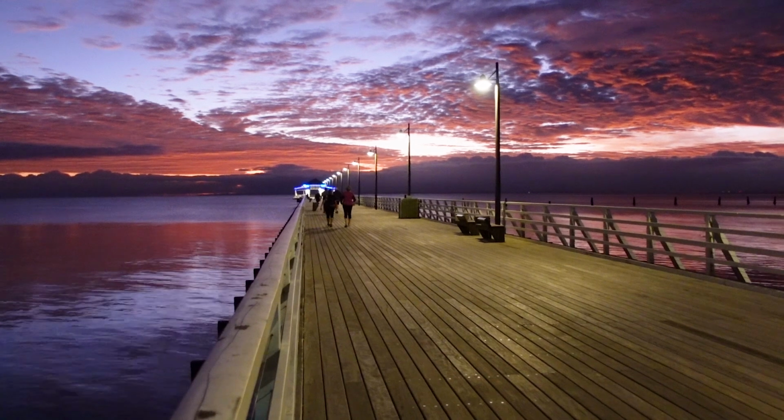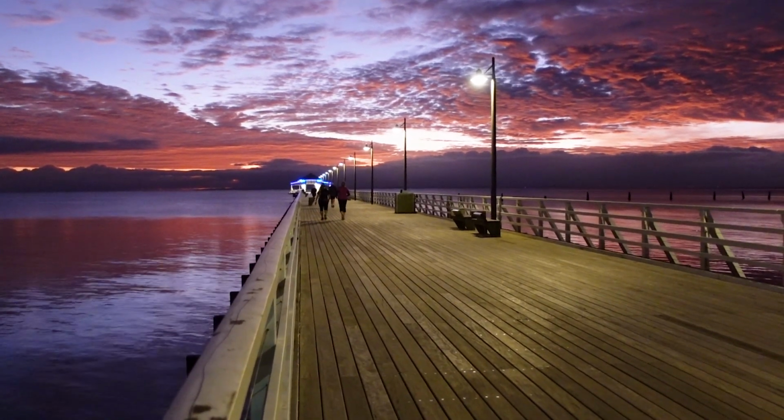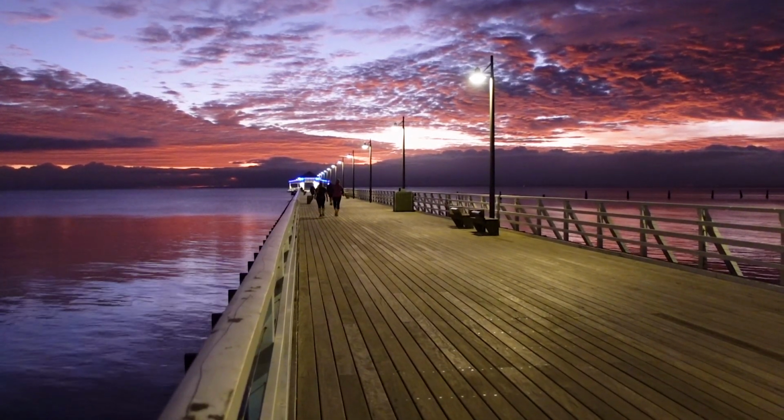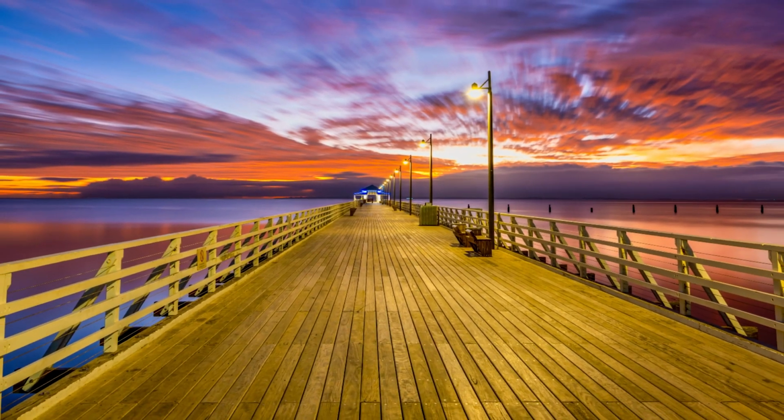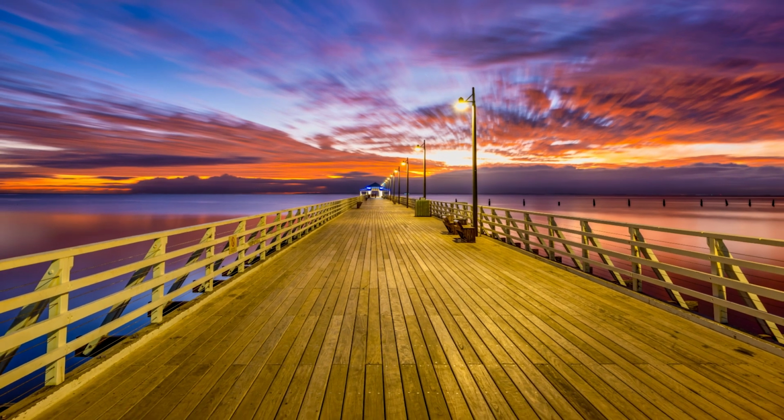From here, I decided to move on to the pier itself, again using it as a lead-in line out to the horizon. It was still relatively dark, so I stuck with the 3-stop ND filter.